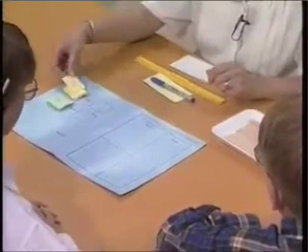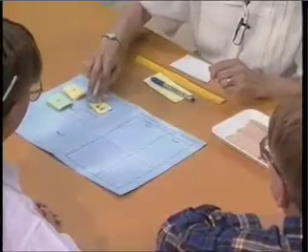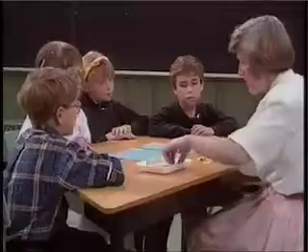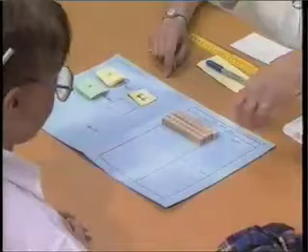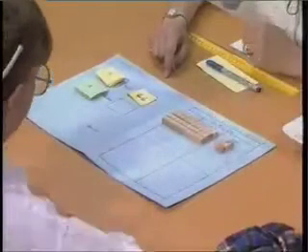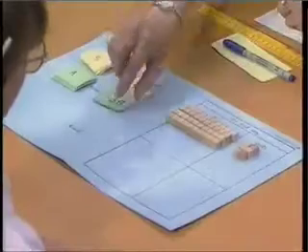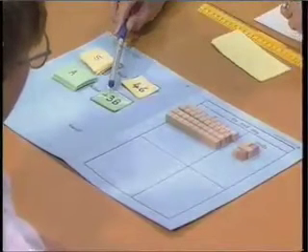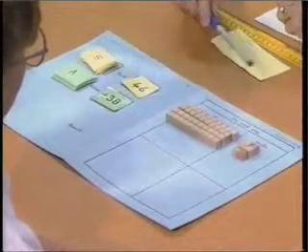To start, we turn over the start card, and that just means that we put down 46, 4 tens, and 6 units, and we've made our start card. Then we'll turn over the action card, which tells us plus 38. Now, the plus means that we put that many more, and the 38 tells us how many to put.